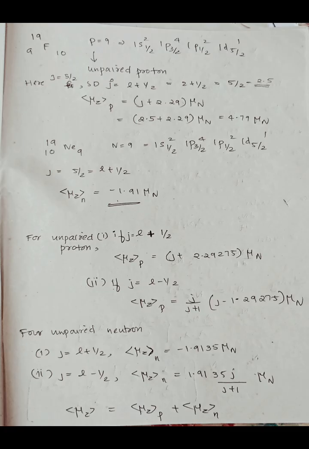Then for 10Ne19, we know the number of neutrons is equal to 9. This is the odd number, so it can be written as 1s1/2, 2, 1p3/2, 4, 1p1/2, 2, 1d5/2, 1. Here also J is equal to 5 by 2 and it is in the form of L plus half. So we can write mu z of neutron is equal to minus 1.91 mu n. Here none of the options matches with the answer, but the most appropriate answer that is closest to our answer is option D. So the option D is the answer.